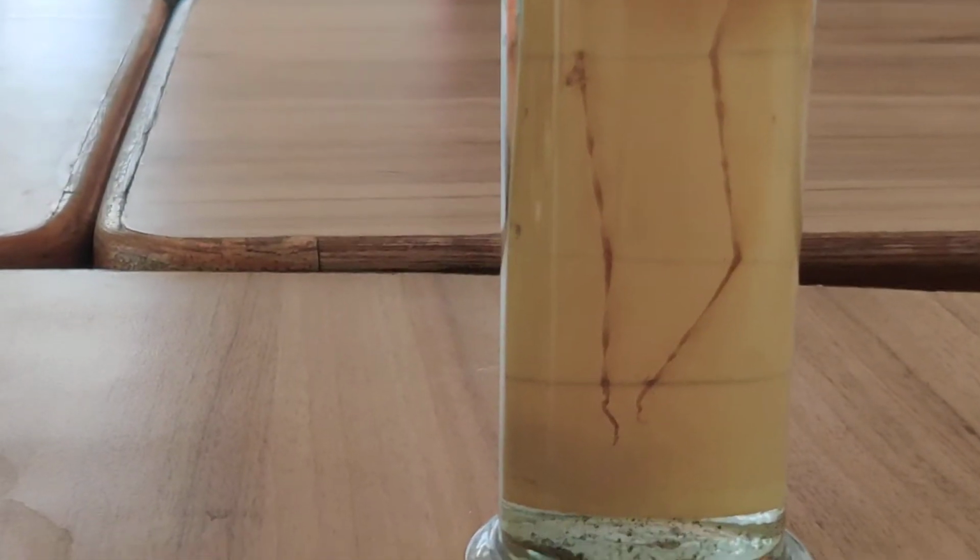It is rounded, so it is male Ascaris, whereas this one, where the posterior terminal is straight, is female Ascaris. So these are the specimens of roundworm Ascaris.